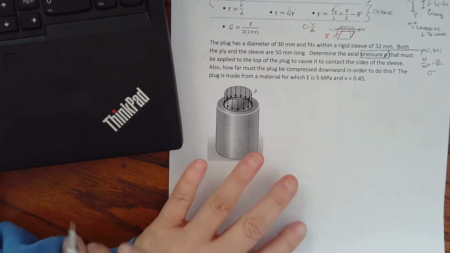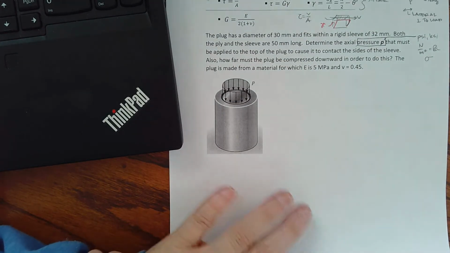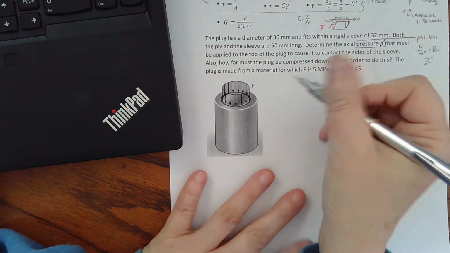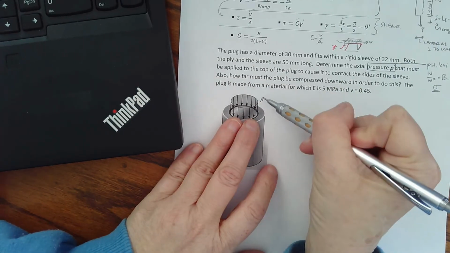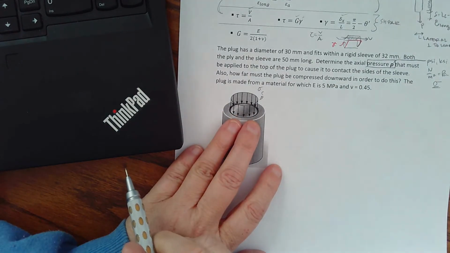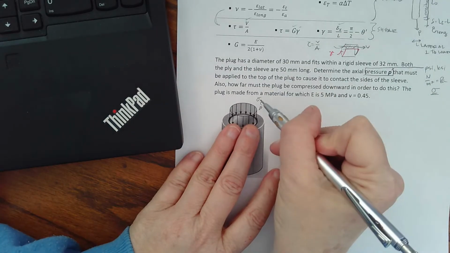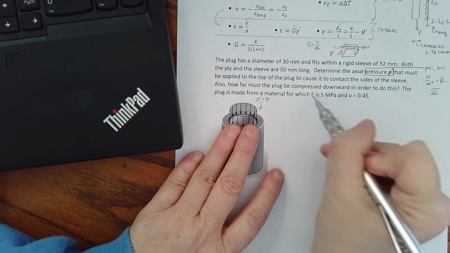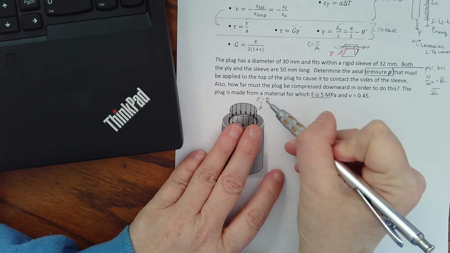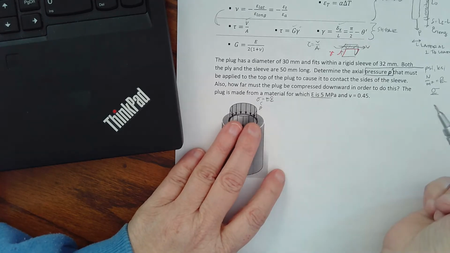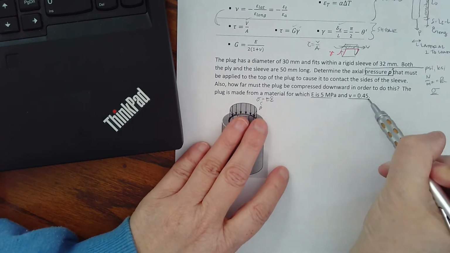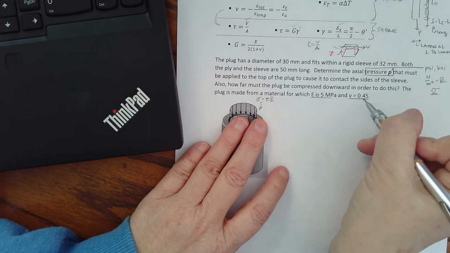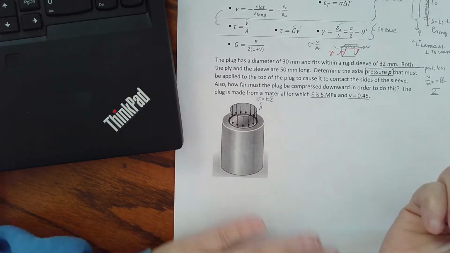It's the same units, force over cross-sectional area, okay? So I need to know basically same units of stress, and I know the material because it tells me, and so I can relate that to strain. I'm also given Poisson's ratio, which relates lateral and longitudinal strain.